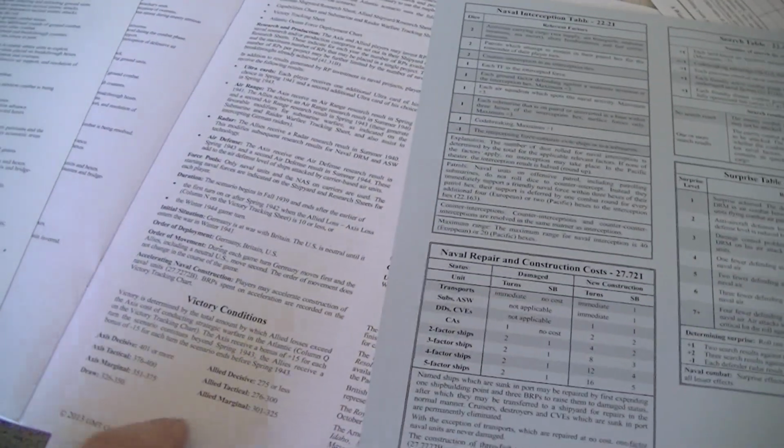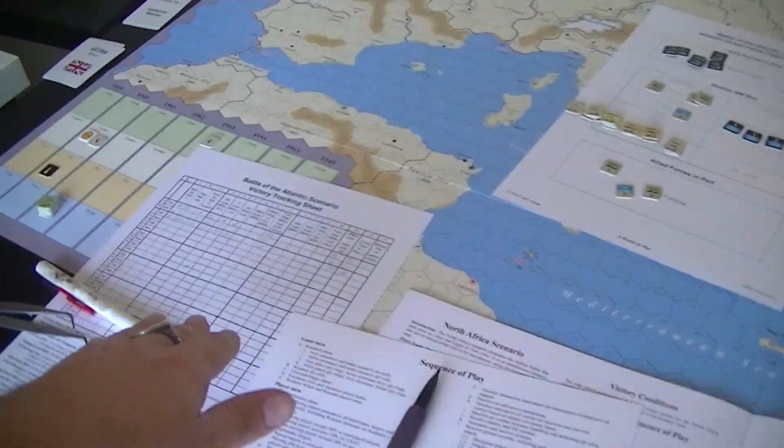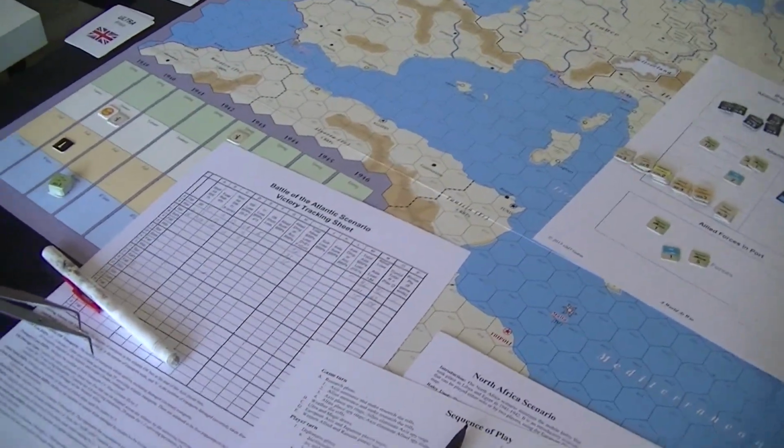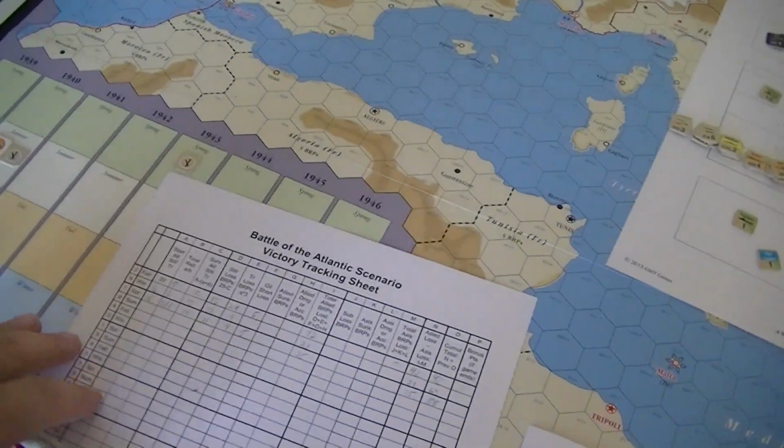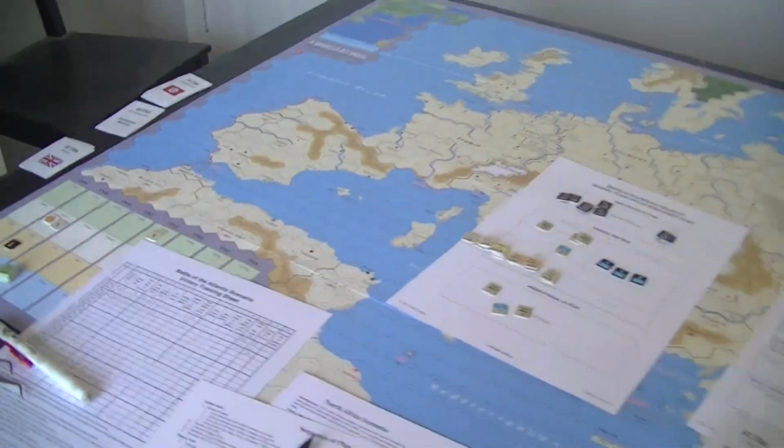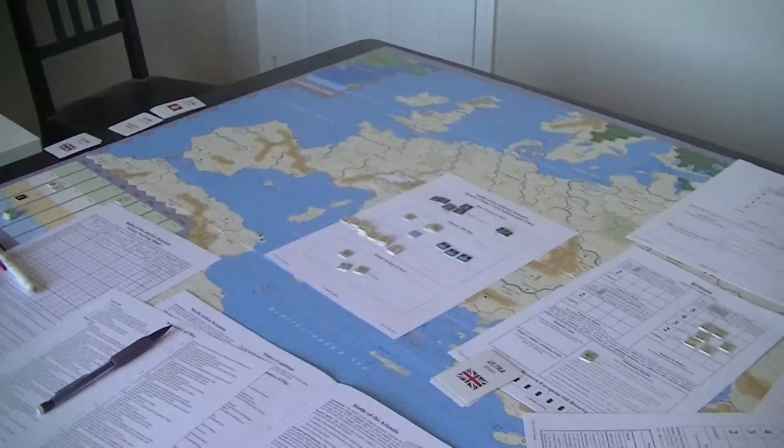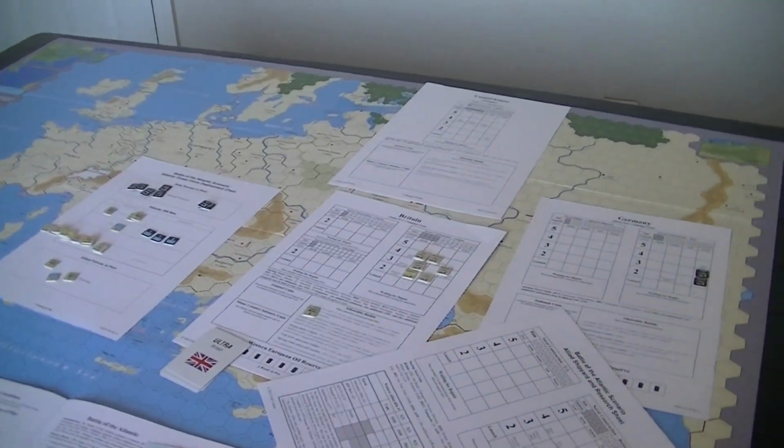Now for victory for this thing, we gotta get a pretty significant amount of points over the course of the entire war. And unfortunately I'm getting tobacco resin all over this thing and it doesn't wipe off. But who cares?